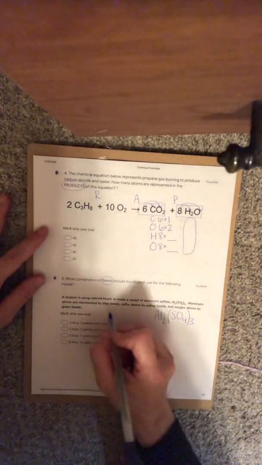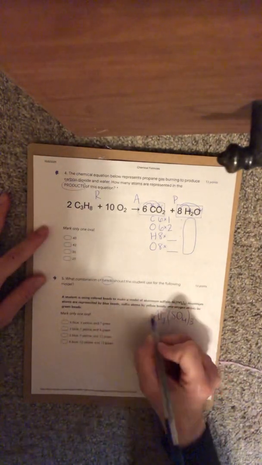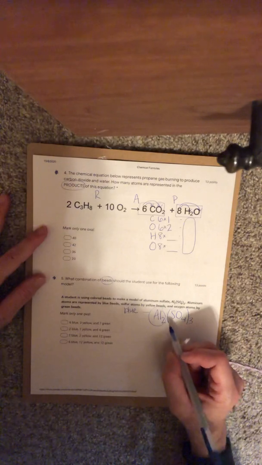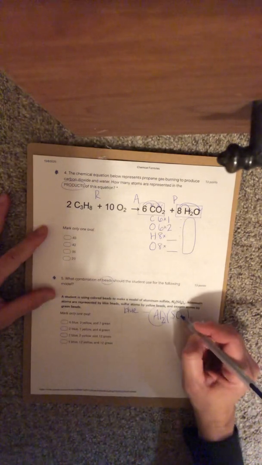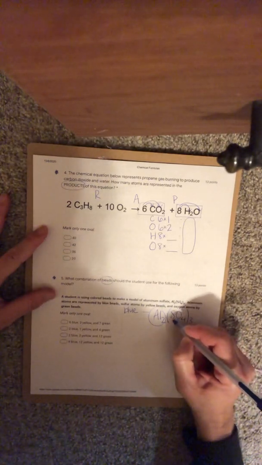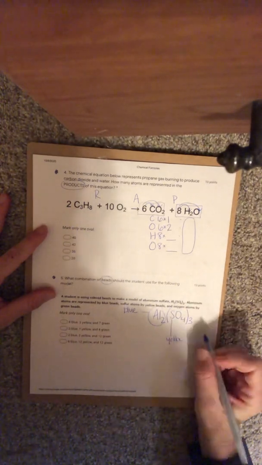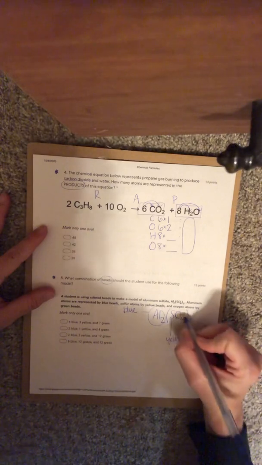Aluminum atoms are represented by blue. Okay, so these are blue. Sulfur atoms are yellow. So the S's are yellow. And oxygen atoms are green.